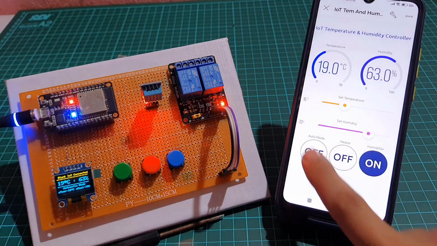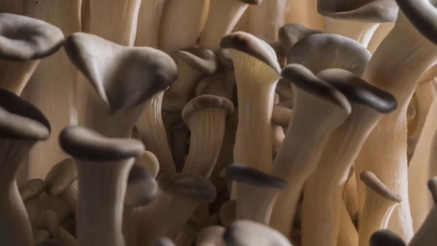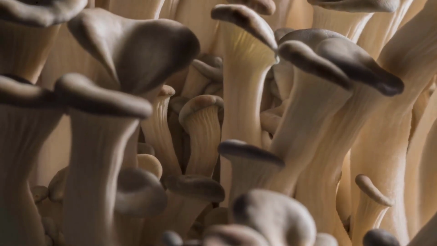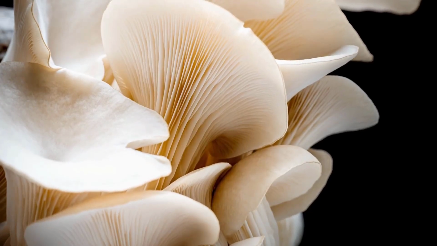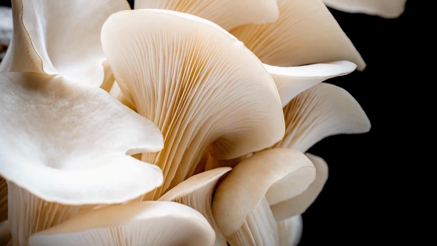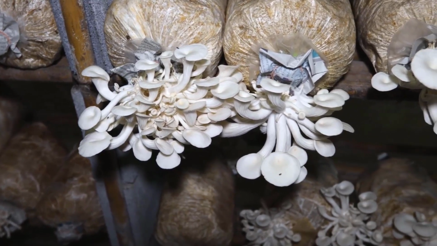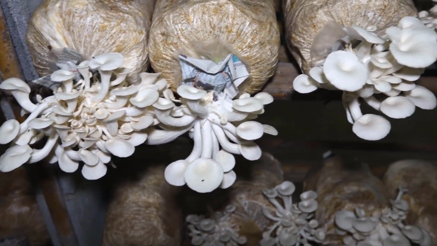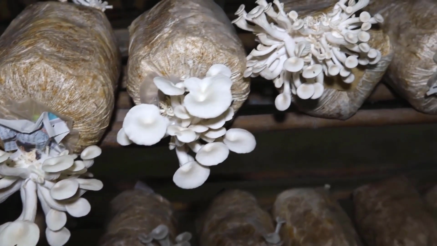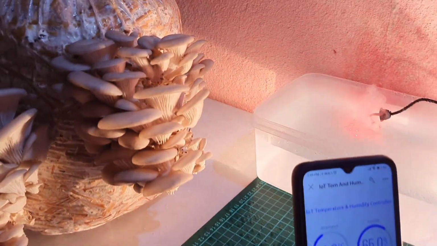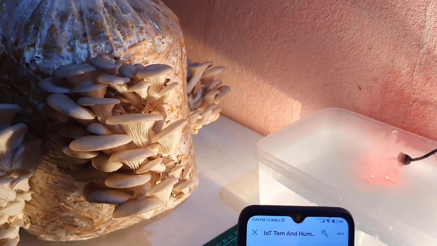It is very important to maintain the optimal temperature and humidity levels for growing mushrooms, as these conditions can greatly affect the success of the cultivation process. By using this IoT-based temperature and humidity control system, you can easily monitor and regulate the conditions in your mushroom grow room, ensuring that your mushrooms have the best chance of growing and thriving.